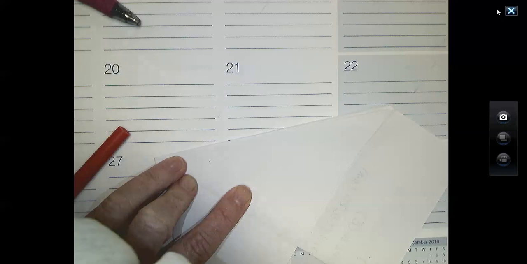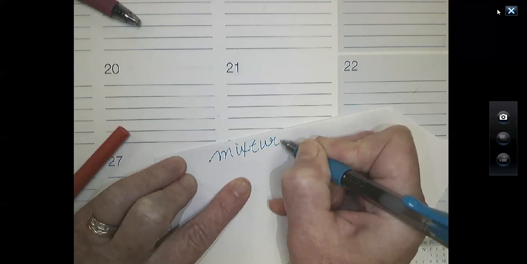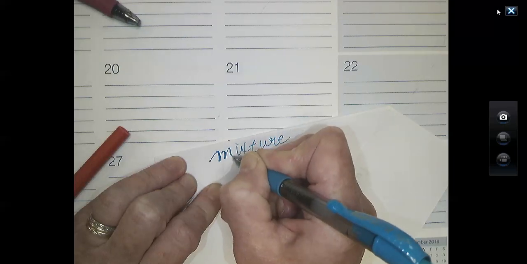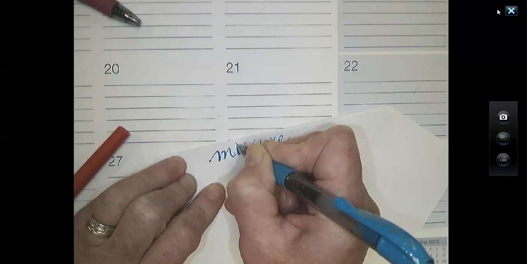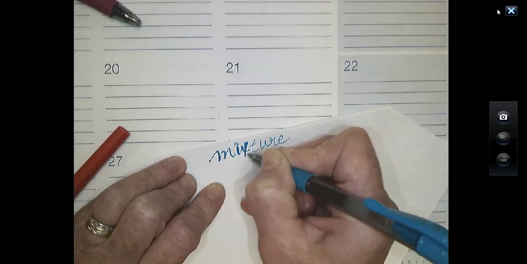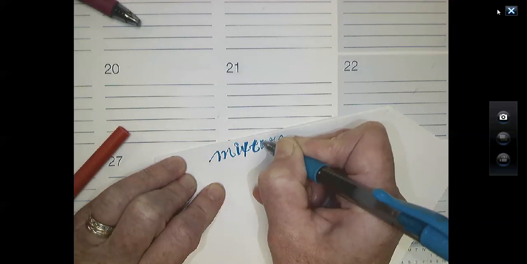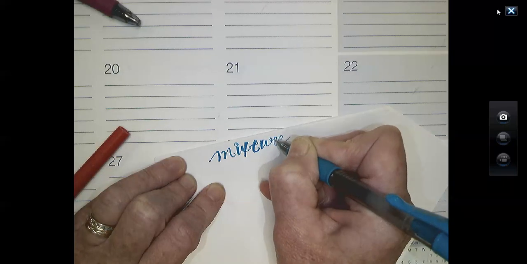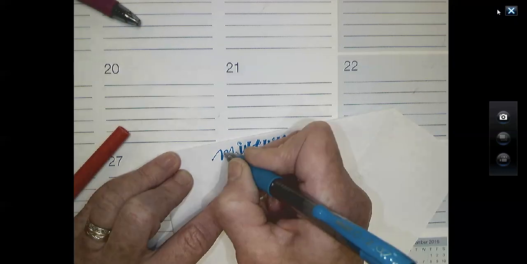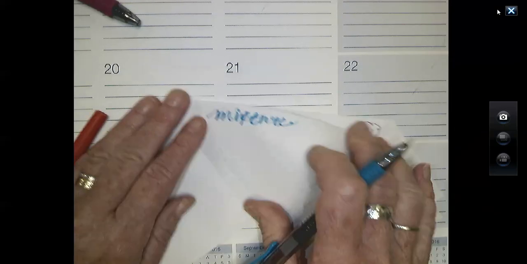Oh, pen done right. Okay. So the thing about mixtures is they are different substances mixed together.